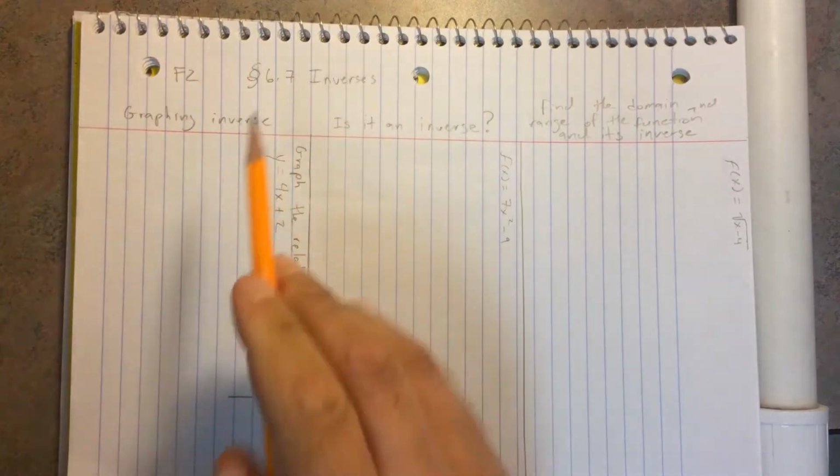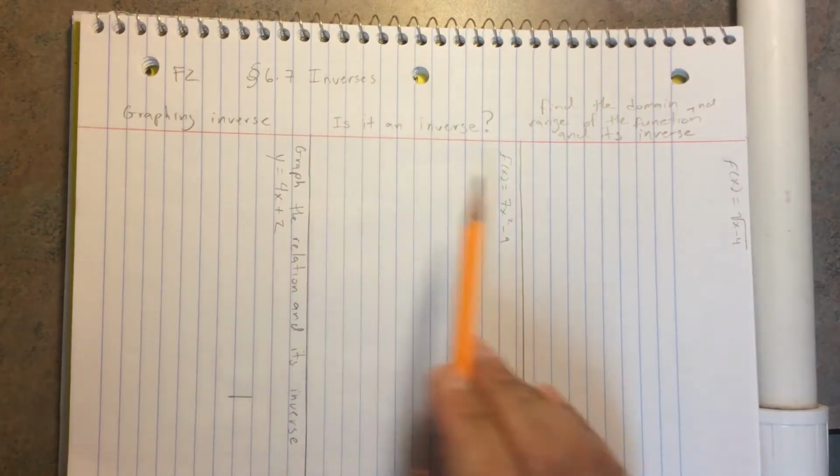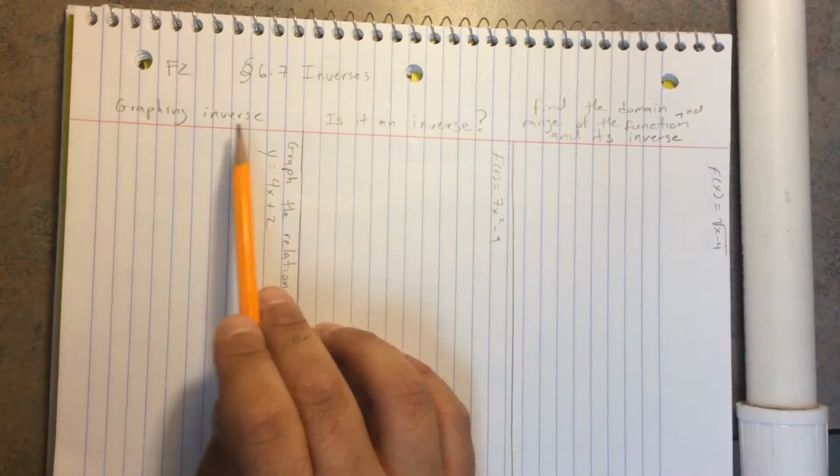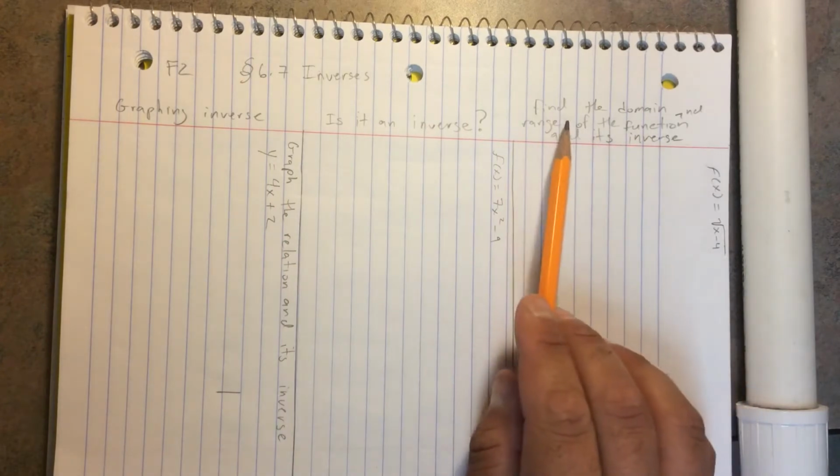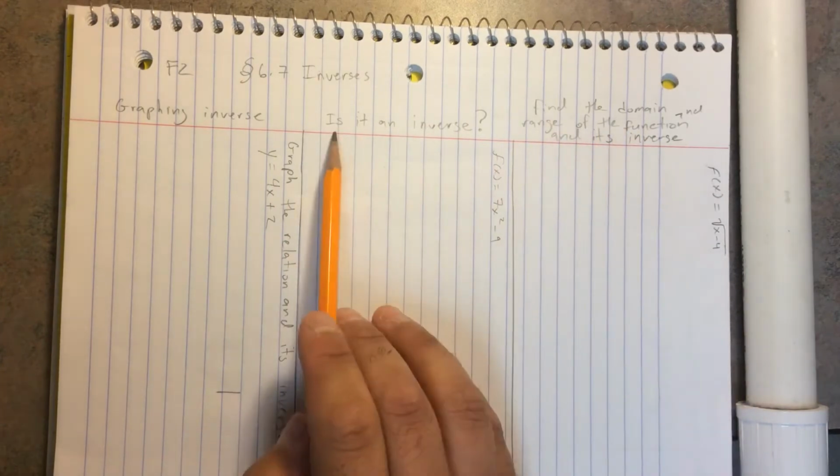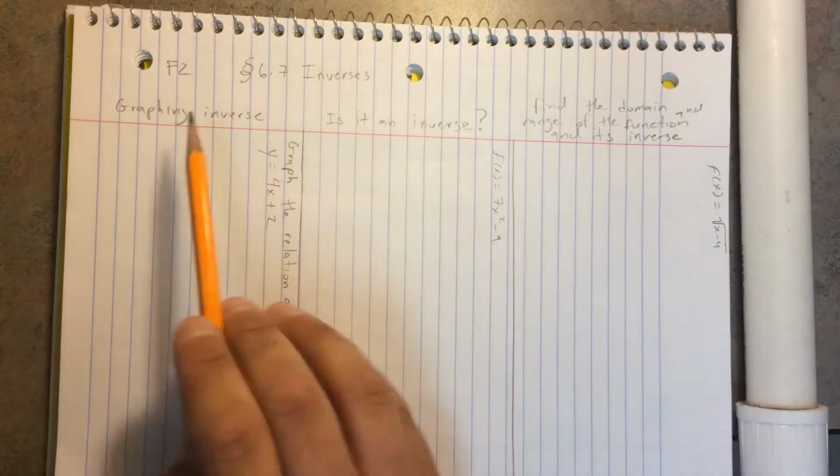Foldable 2 of 6, 7 inverses. So we have three different things that we're doing in this one here. We have the first one, we're going to find the domain and the range of the function and its inverse. We're going to ask, is it an inverse? And we're going to do graphing an inverse. So we'll go ahead and get started on the first one.